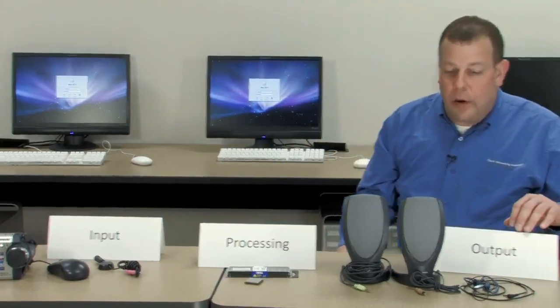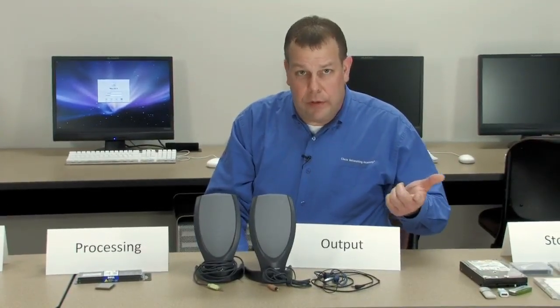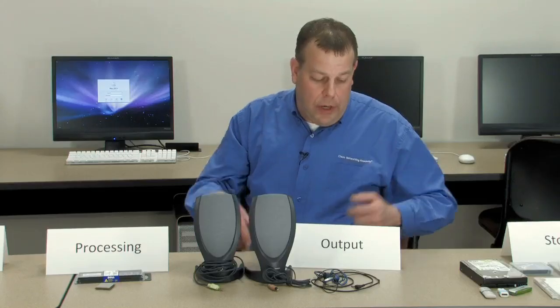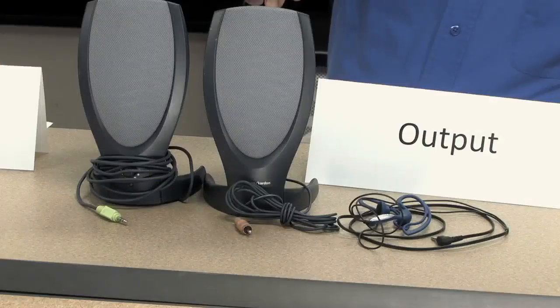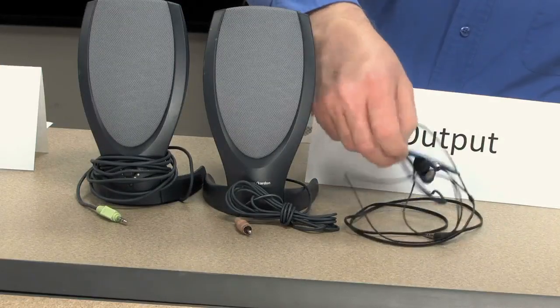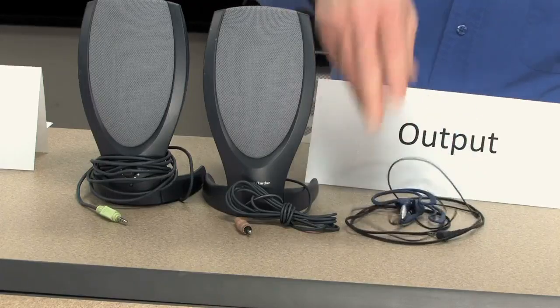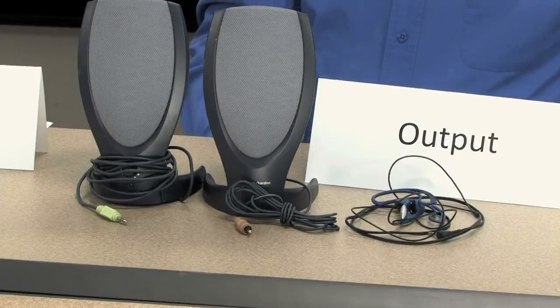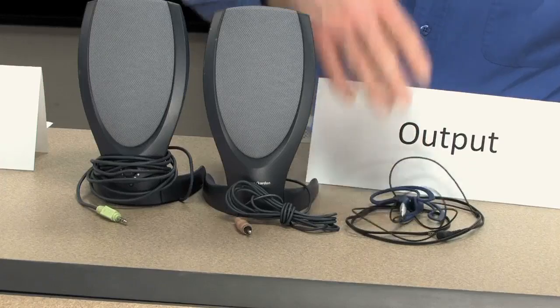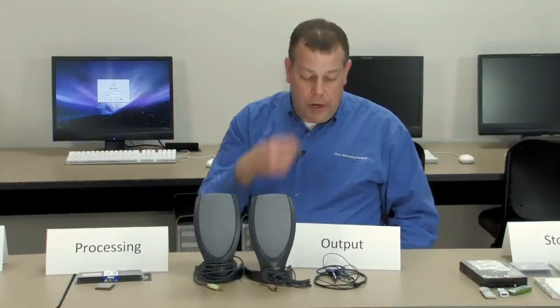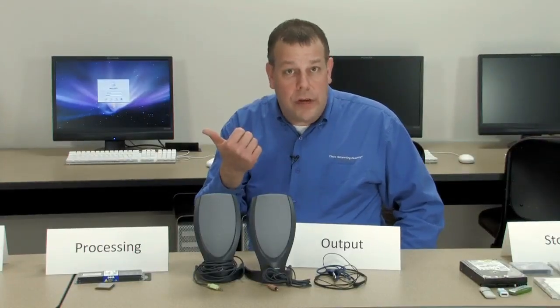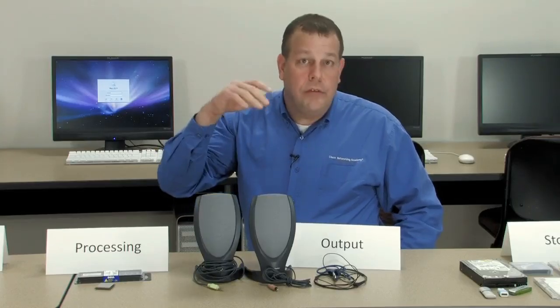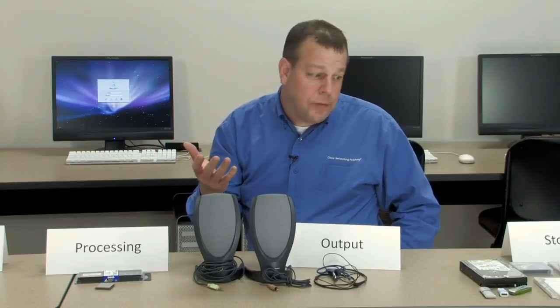In the output category, I have a monitor in my classroom and a printer in my classroom, and I refer to both of those. I also pass around speakers and some earbuds for audio output that they maybe haven't seen before, or haven't seen a particular version or style that you have that you want to share. I also refer to the data projector in my classroom that hangs on the ceiling, so that they know that's another type of output device.